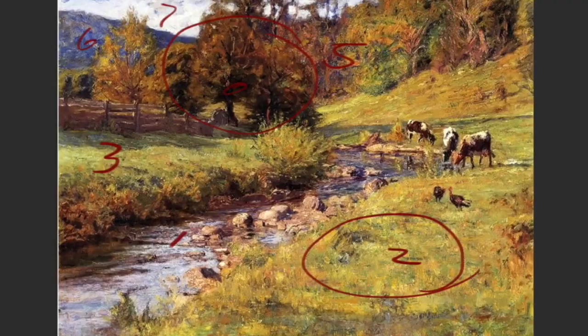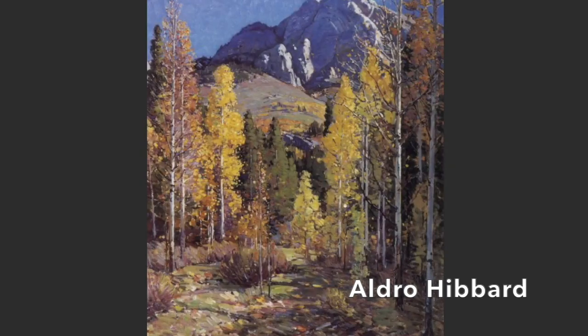But that's T.C. Steele. This is Aldro Hibbard. He was an East Coast painter. Around the turn of the century, mostly 1920s, 30s was his heyday. Although this is not East Coast. I think this is Colorado, which he did not do much painting outside of the Cape Ann area or Vermont. Or Gloucester, but he did here. This is painted similar to T.C. Steele's painting, big, simple masses.